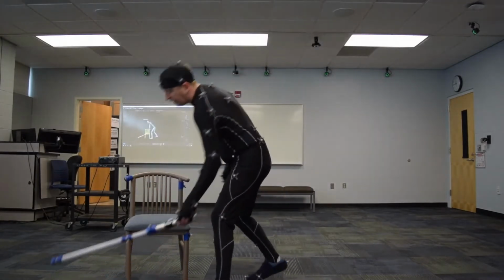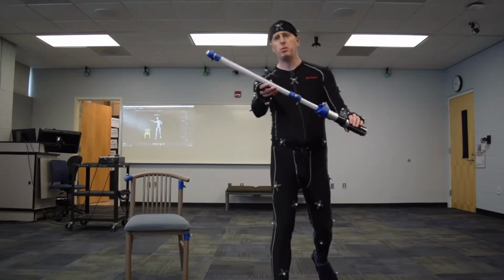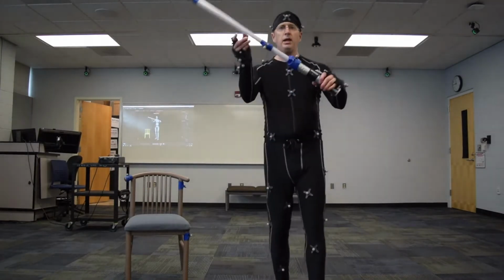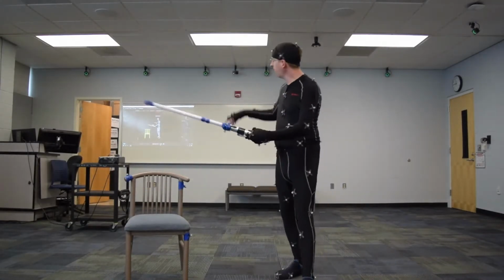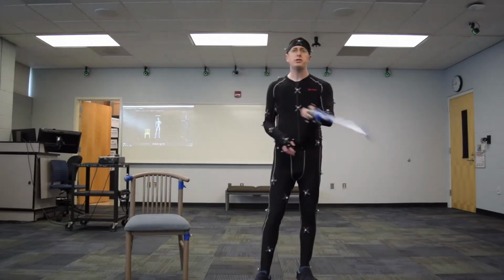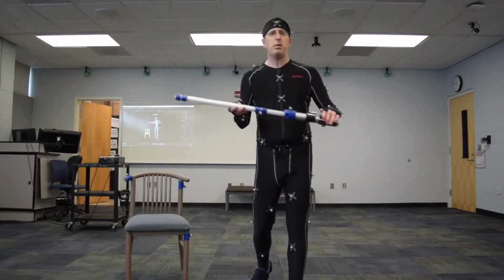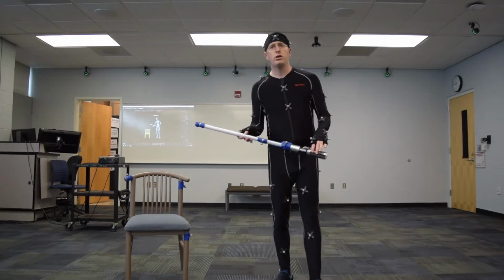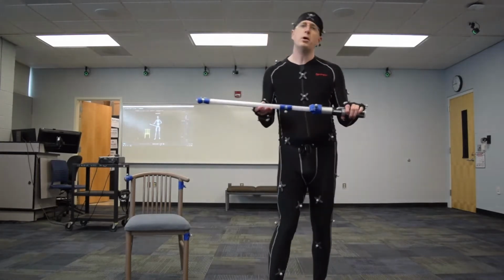So I have a lightsaber or a sword prop that I put some markers on. And when I move it around, if you watch the screen behind me, it will record that motion as well. This is what's called a rigid body prop. Okay? Characters are called skeletal motion capture.